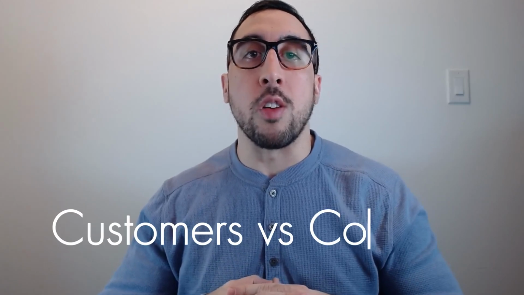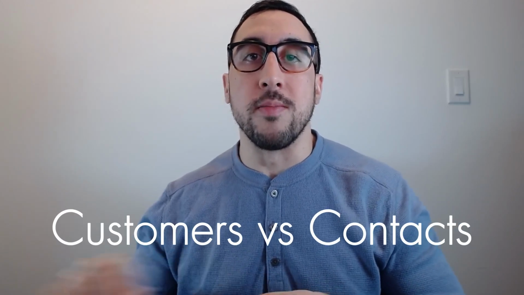An important concept to understand in Method CRM to fully get the full benefits of the platform. This is a foundational concept that you really need to understand, knowing that Method CRM is connecting with QuickBooks. So the concept we're talking about today is customers versus contacts. So let's begin.